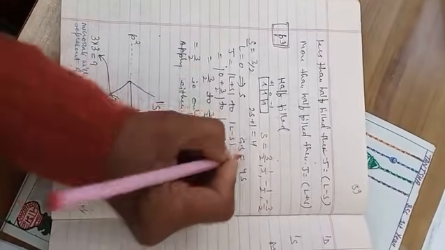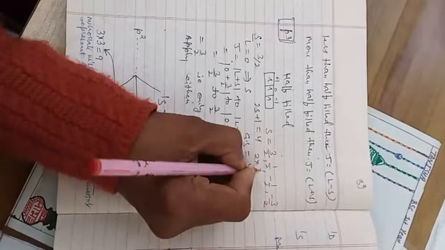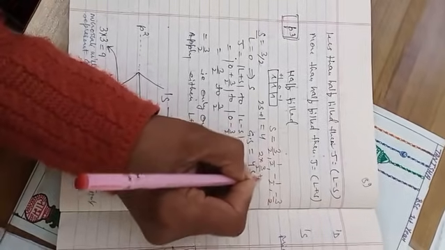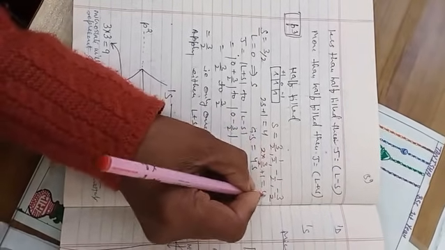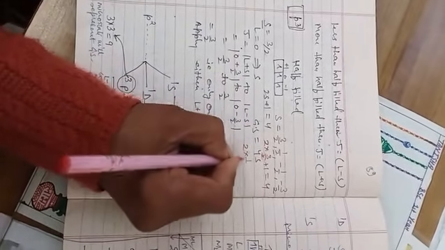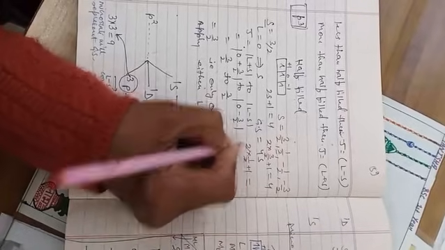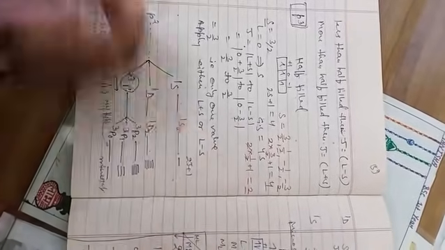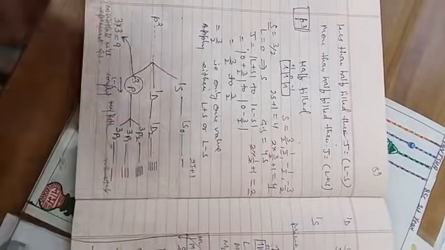For 2S plus 1, if we put the value of S as 3 by 2, it will be 4. If we put the value half, then 2 into half plus 1 equals 2. So there are two values of 2S plus 1: 4 and 2.